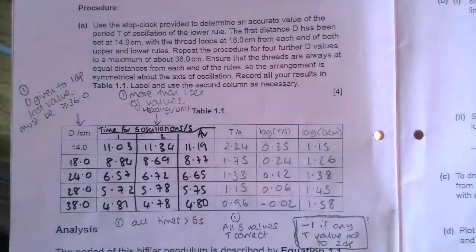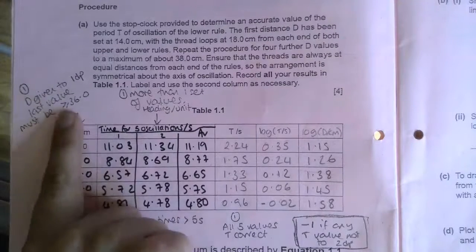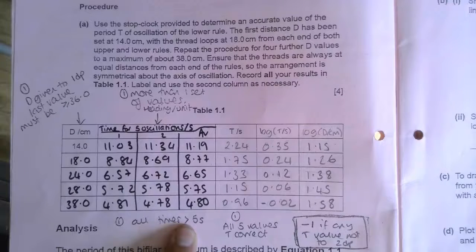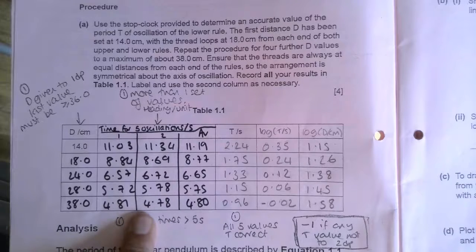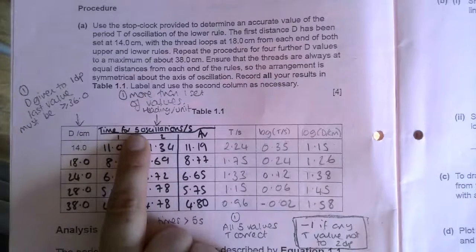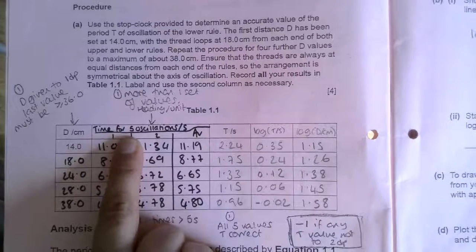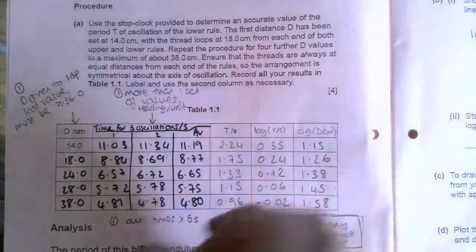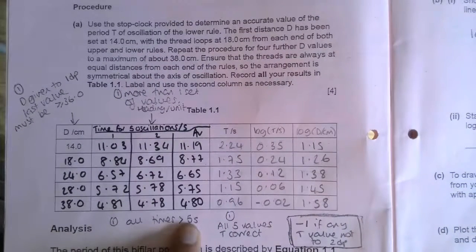Oh well. Right, so that's the first two. This mark is for having all your times greater than 5 seconds. So this person did not. They were not timing for over 5 seconds, so they have lost that mark. That is why I will always do 10 oscillations as opposed to 5, because no matter what we're doing, 10 oscillations generally will give you something greater than 5 seconds.